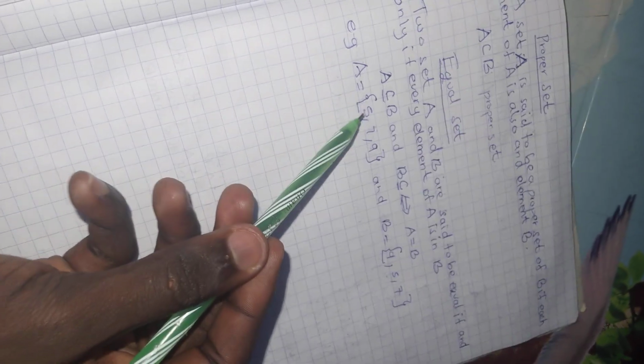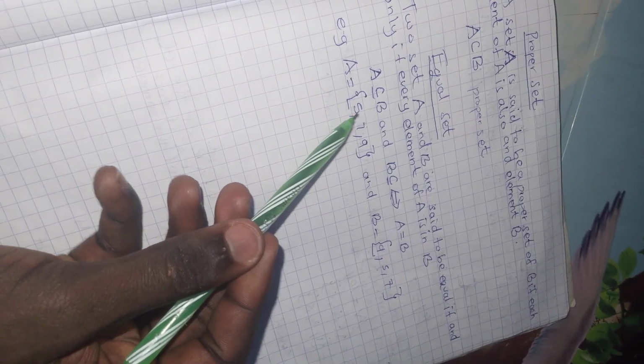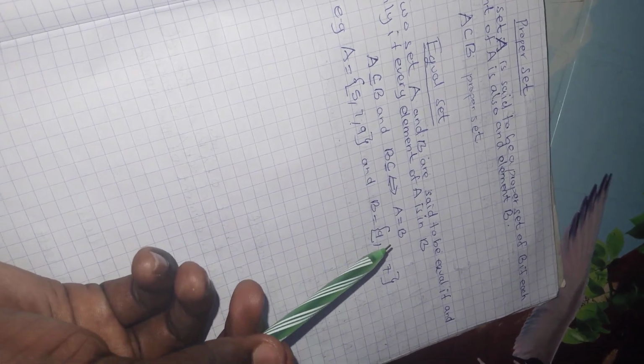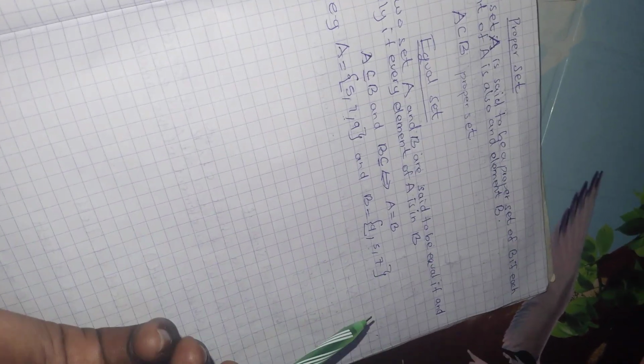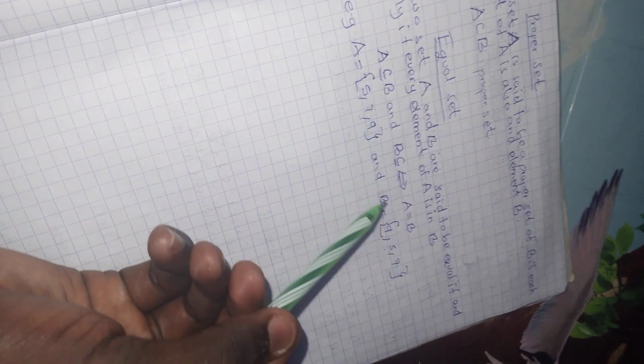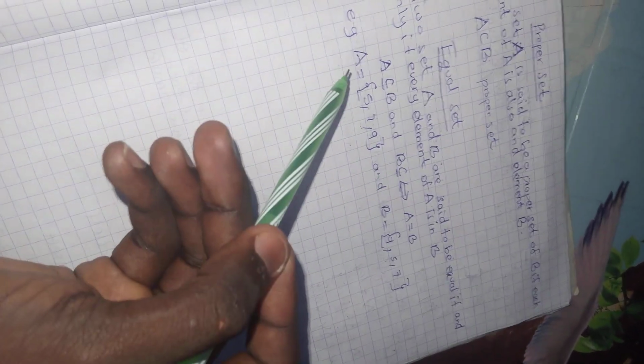The elements in set A are equal with the elements in set B. So A and B are equal. These two sets, set A and B, are said to be equal.